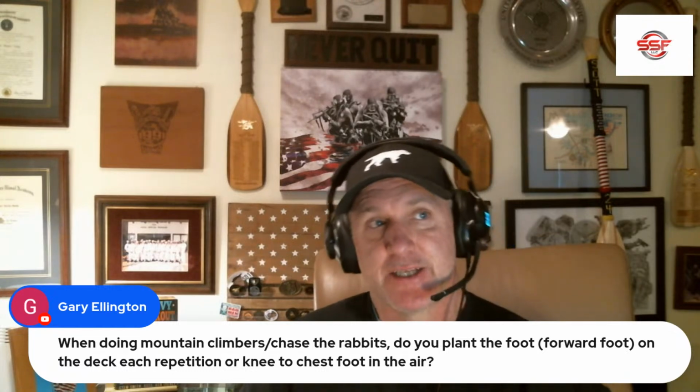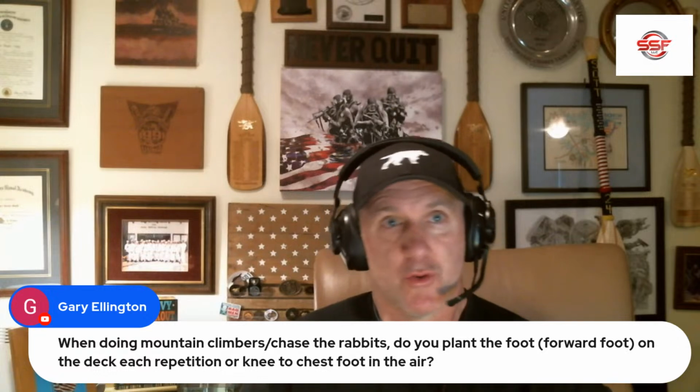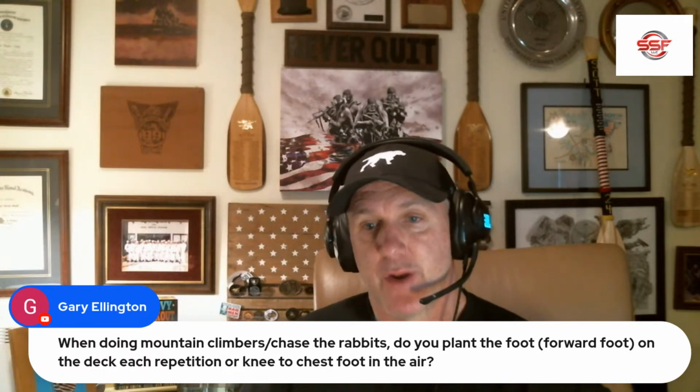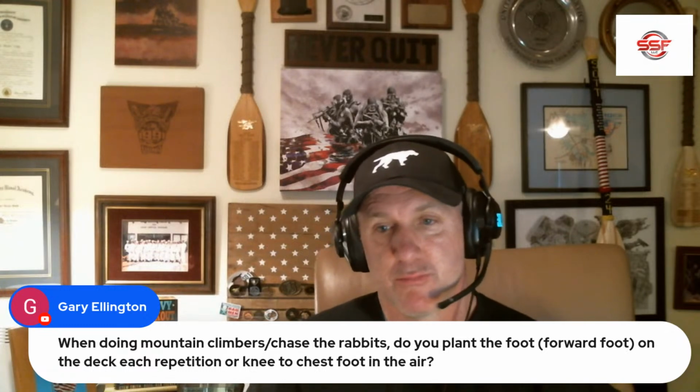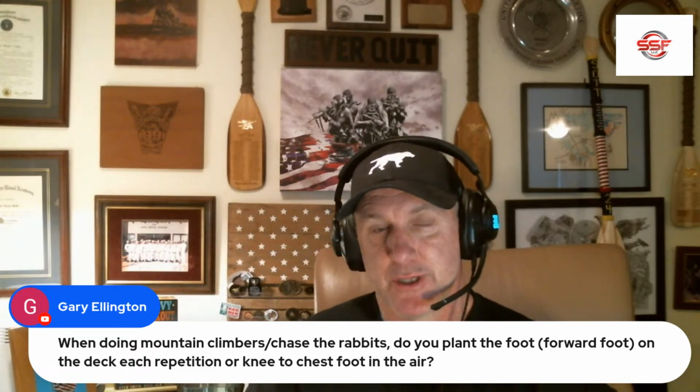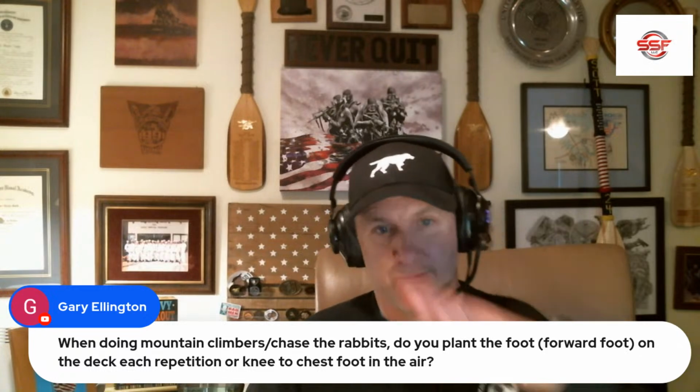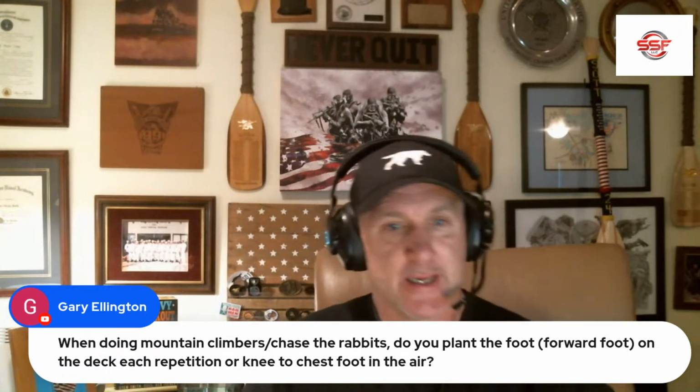So if you need to catch up or they're going really fast, just know that you don't have to plant that foot on the ground. You just keep your hips in tight, bring your knee to your chest and just bring it straight down, almost like you're doing a leg tuck, but at a diagonal angle and one leg at a time.